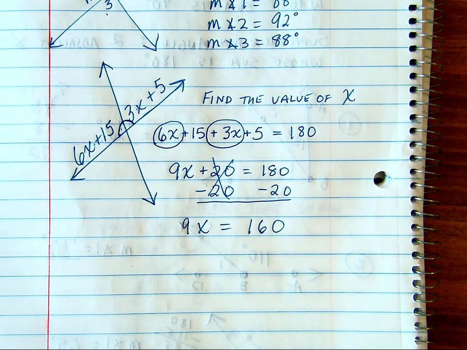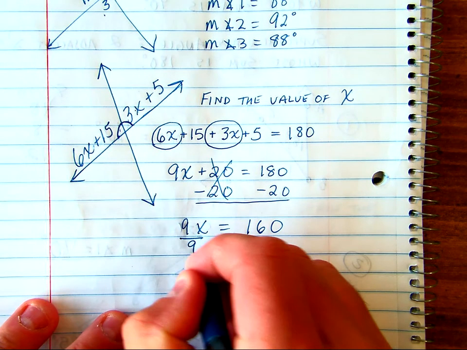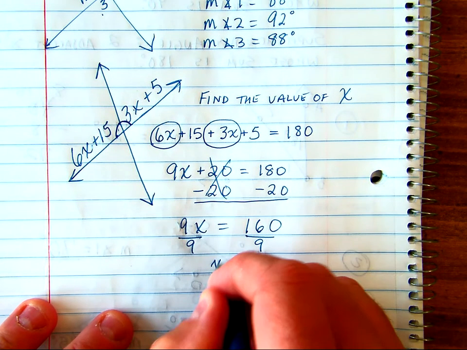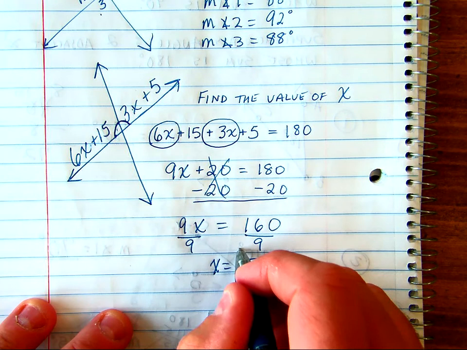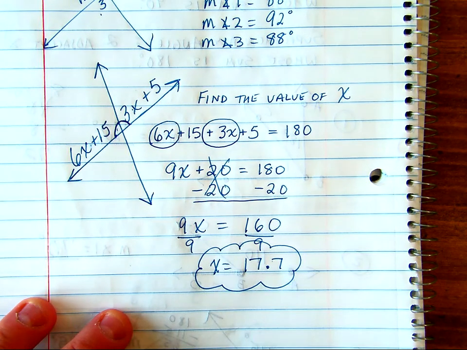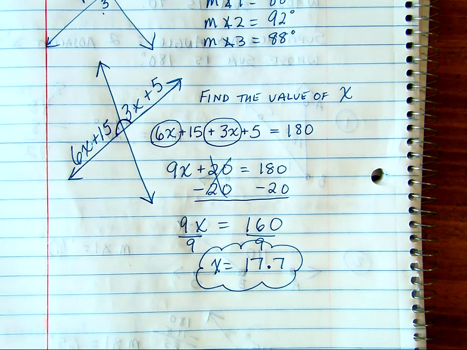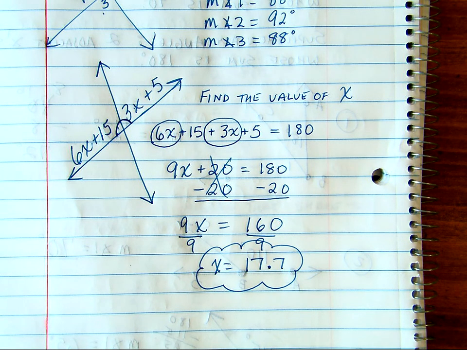And when we divide these, we get 17.7. It's similar to what we've been working on with setting the expressions equal to one another. You're still going to use the additive inverse.